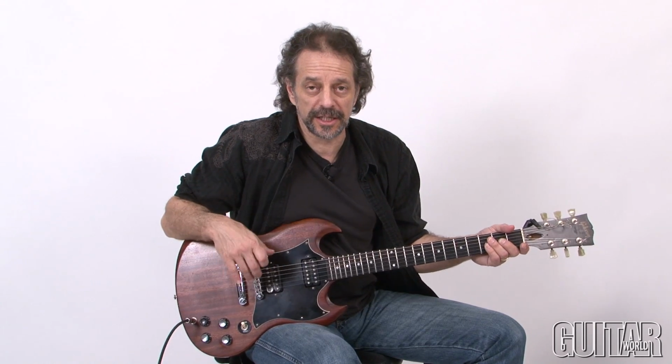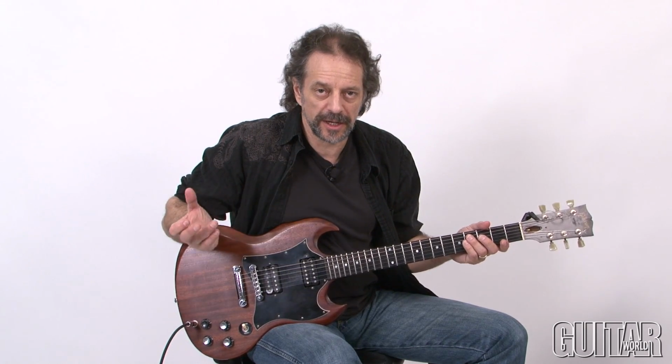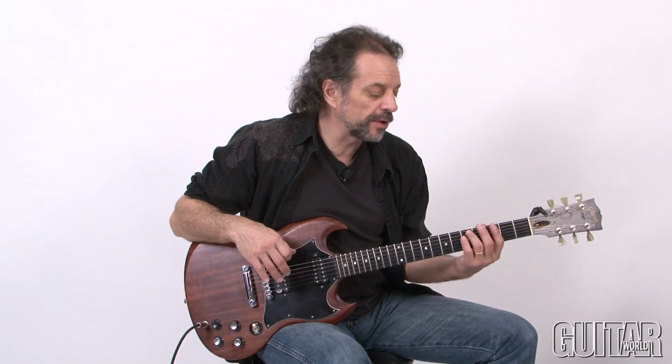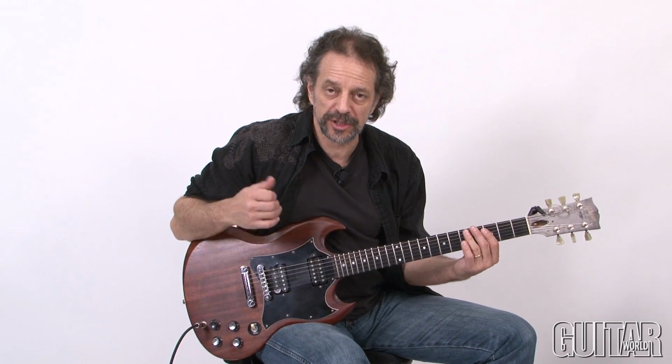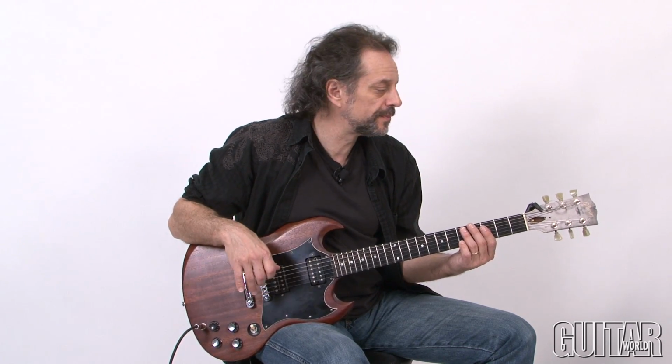A very common way in which Carlos utilizes this scale and these arpeggios is in 1 minor to 4 dominant or straight 4 major progressions, and you're going to hear that on Evil Ways and Oye Como Va and No One to Depend On, songs like that. So in the key of G, the 1 chord would be G minor 7 and 4 chord would be C.